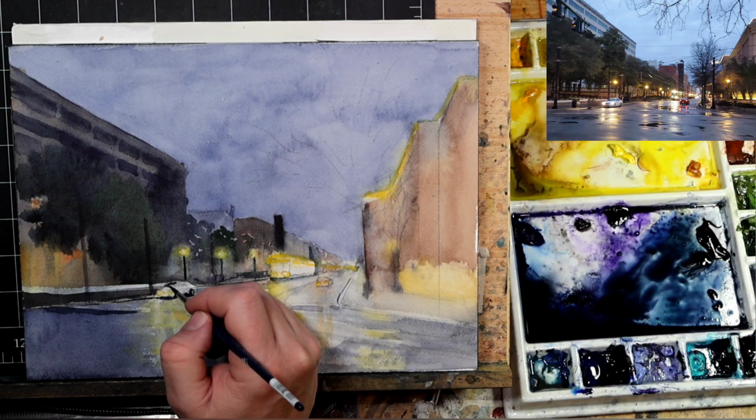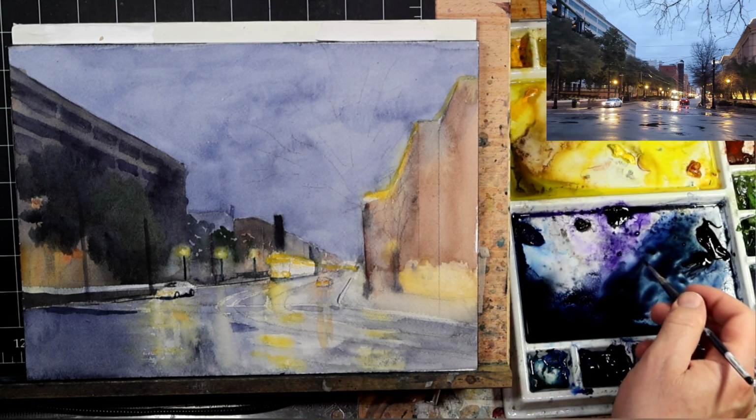Just takes a little bit of a steady hand. I mean, it really doesn't bother me if it's not perfect.